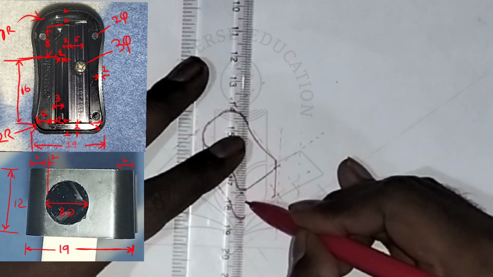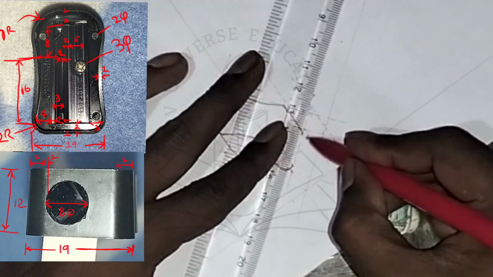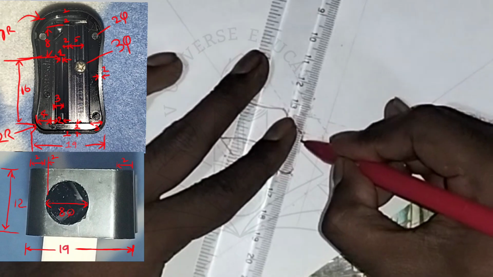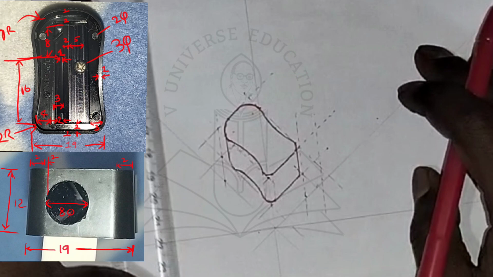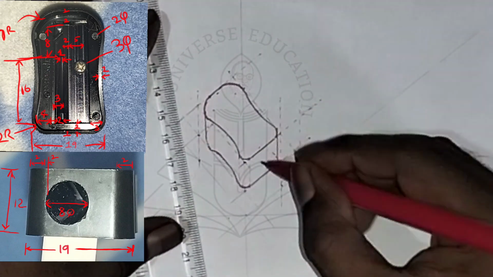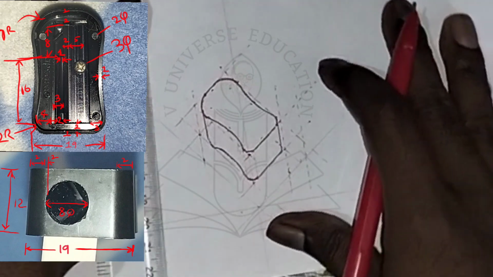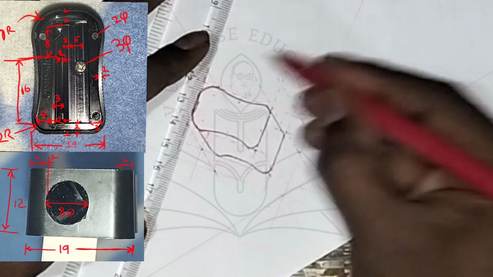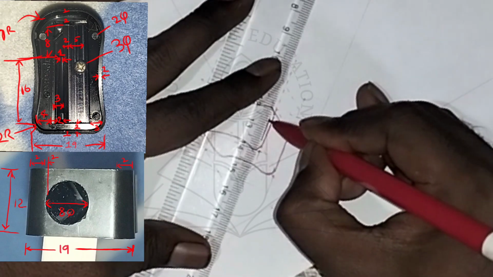The same we are drawing in the bottom also. So I am taking 1 mm inside from the front and back, and also from the left and right side. So I am drawing this 1 mm thickness which is shown from the top view, on the top edge.